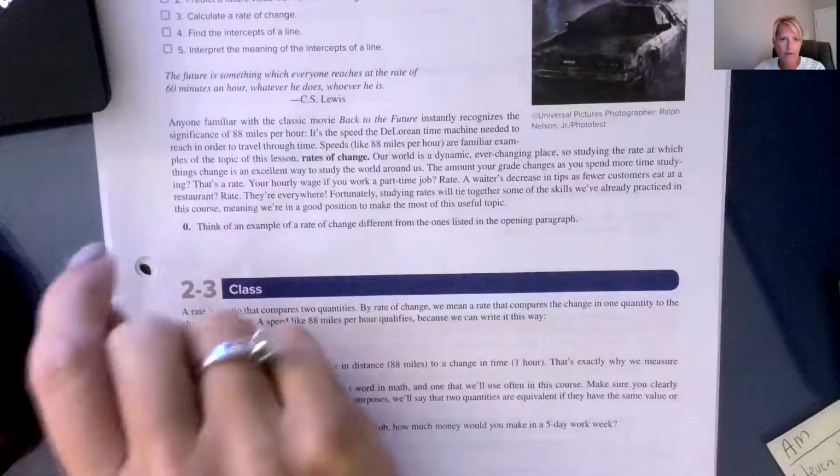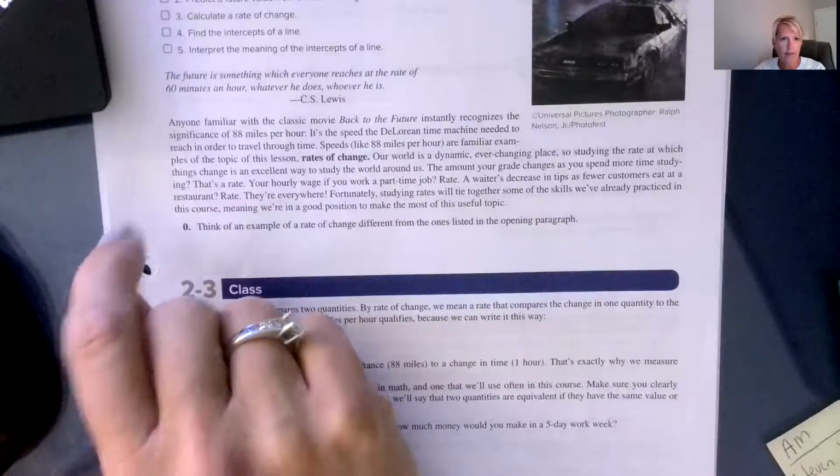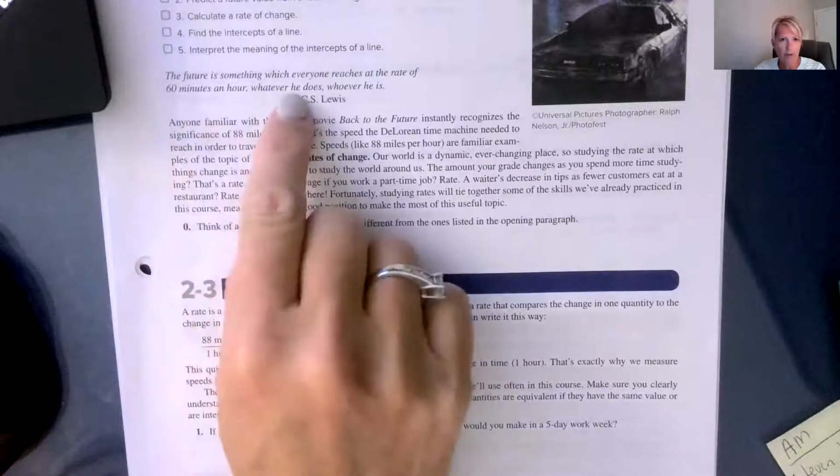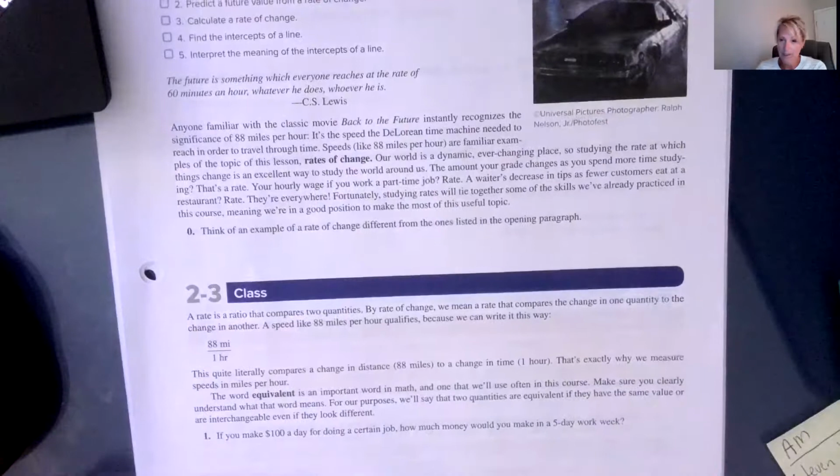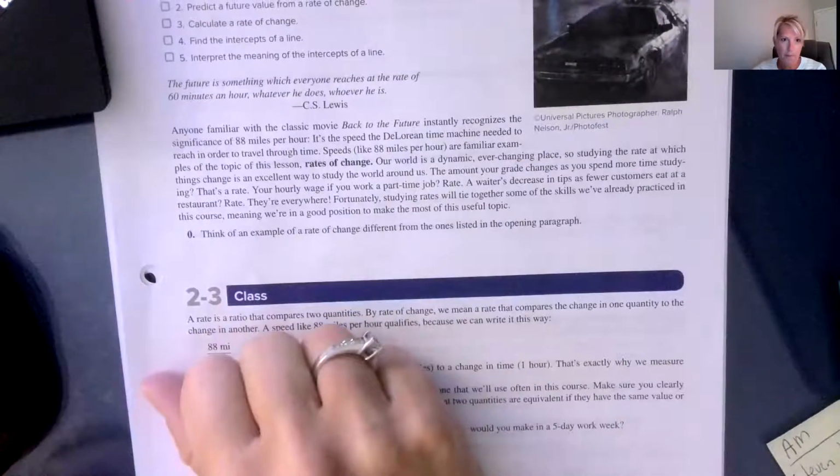So the quote says, "The future is something which everyone reaches at the rate of 60 minutes an hour, whatever he does, whoever he is," C.S. Lewis, which means we all have the same amount of time in a day.